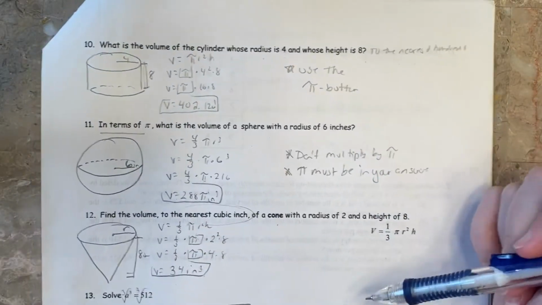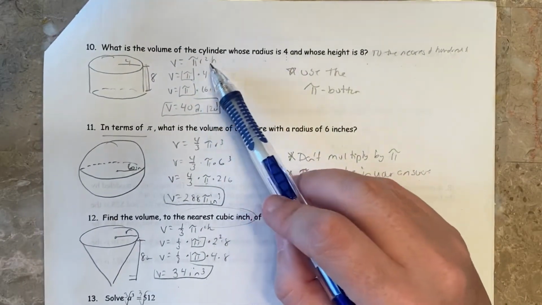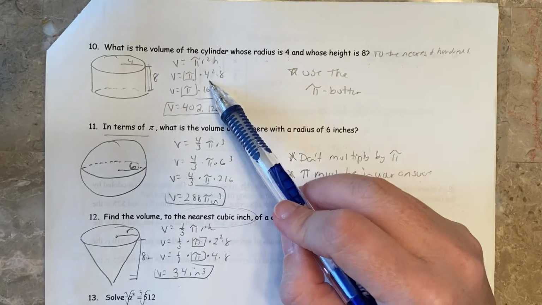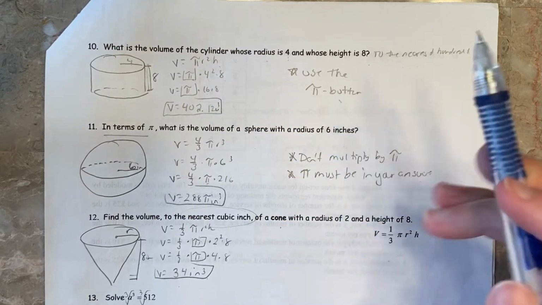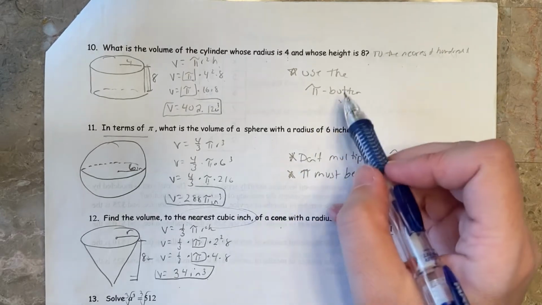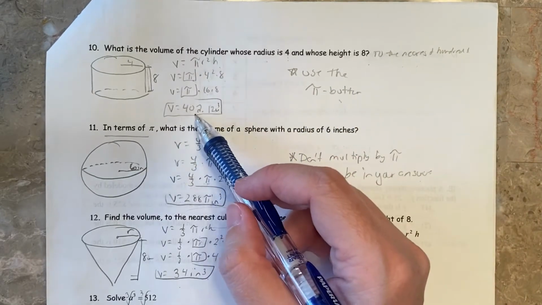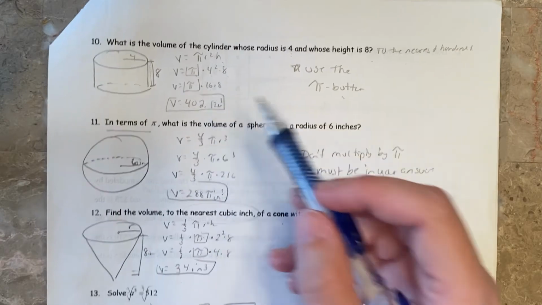All right, then we have a couple of volume questions. So you have your cylinder, pi r squared h is your formula. The radius is 4, the height is 8. Square the 4. Make sure you're using the pi button because it does not tell you what to use. And you should get 402.12 units to the third power.